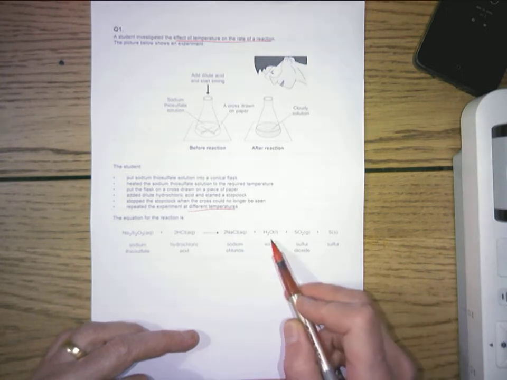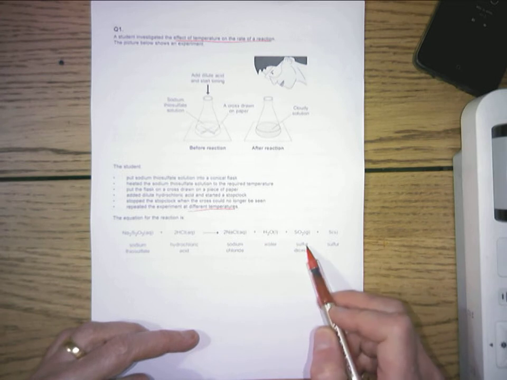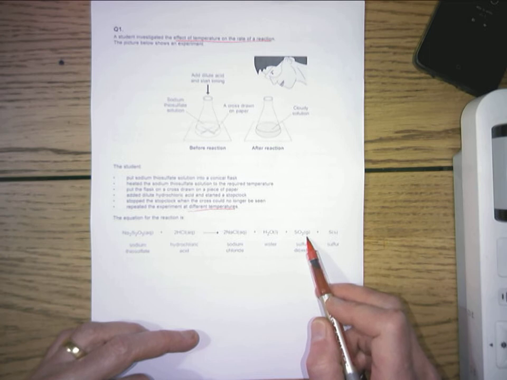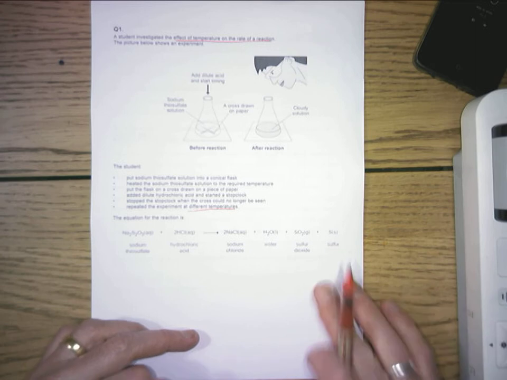It makes water, well that's water, that's a liquid, H2O. It makes sulfur dioxide, which is a gas, it smells, and you can tell it's a gas because it's G for gas, and it makes sulfur, which is a solid, okay, S for solid. So that's the background, that's what we're doing.